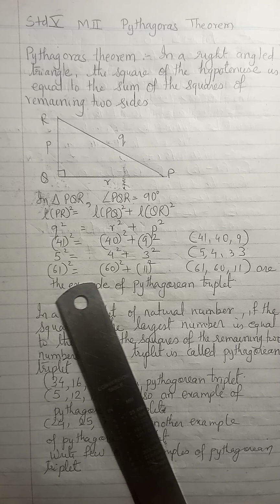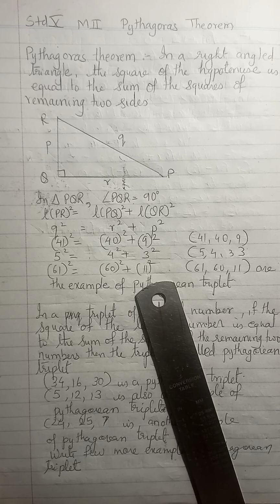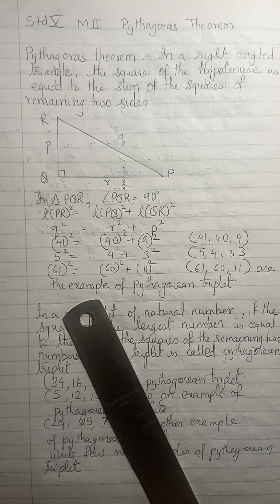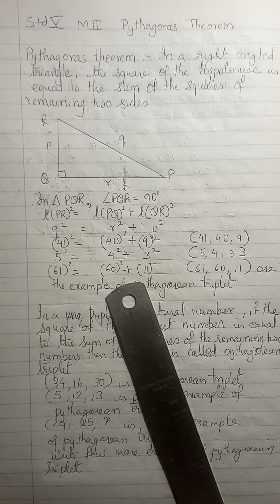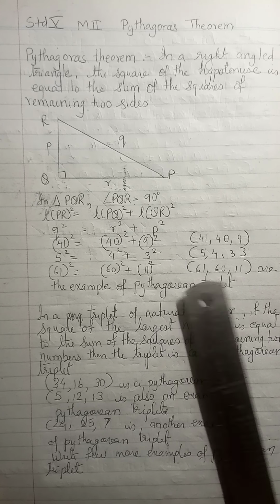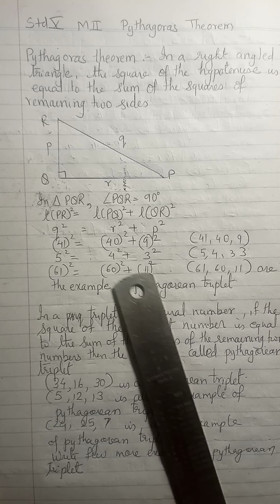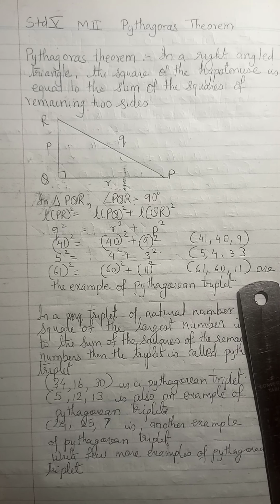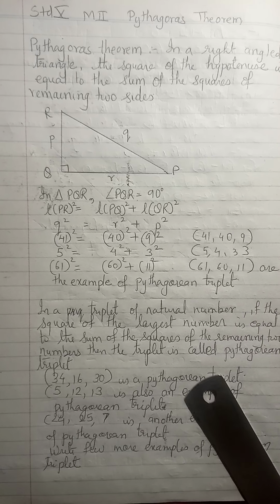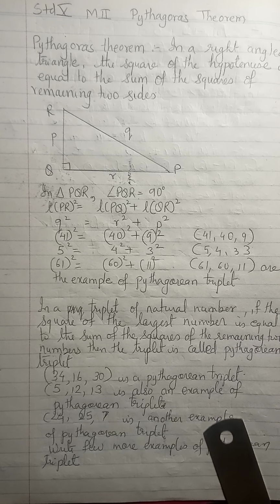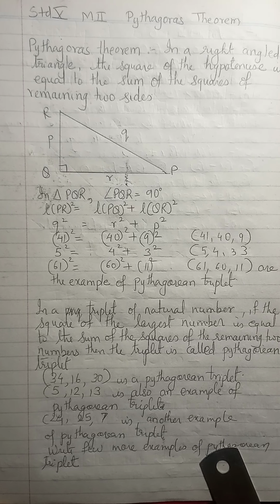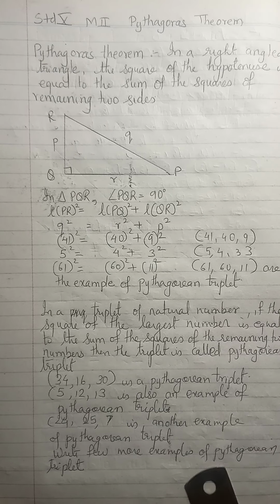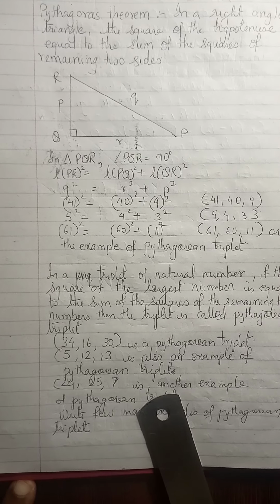Similarly, 61 square equals 60 square plus 11 square. 61 square is 3721, 60 square is 3600, 11 square is 121, and adding these two we get 61 square, and therefore 61, 60 and 11 is called a Pythagorean triplet. Likewise, we can find many Pythagorean triplets. One activity based sum is there in your textbook, with the help of which we can find many Pythagorean triplets. A few more examples of Pythagorean triplets I have given here.